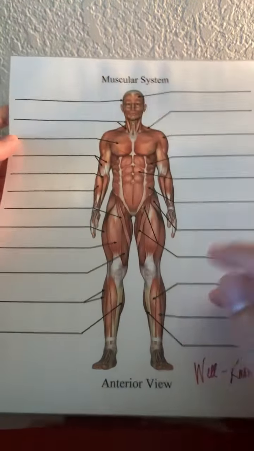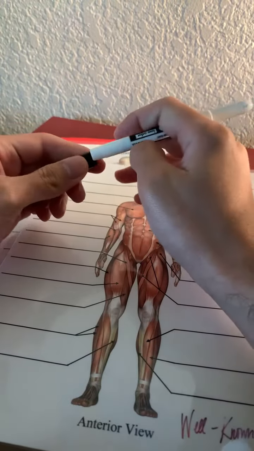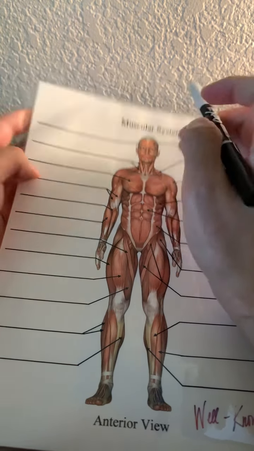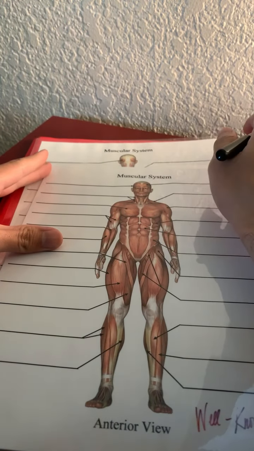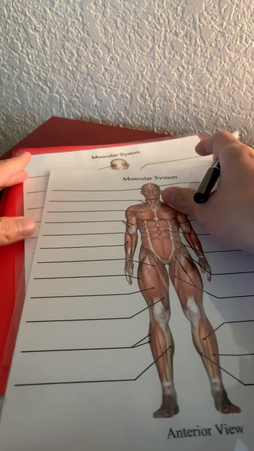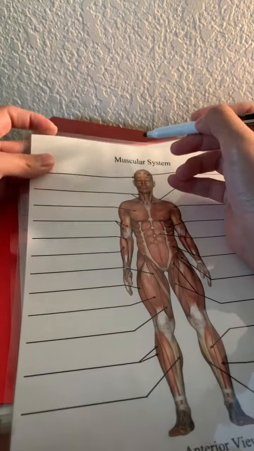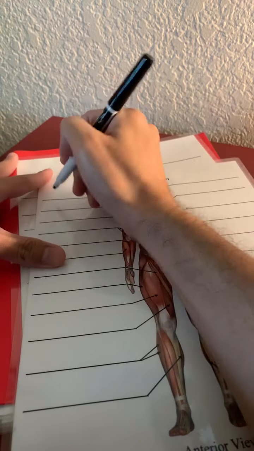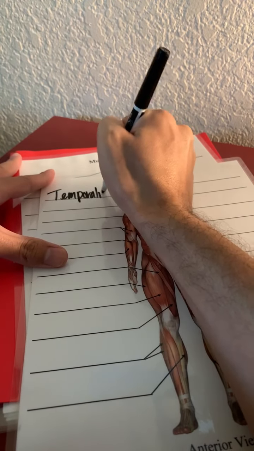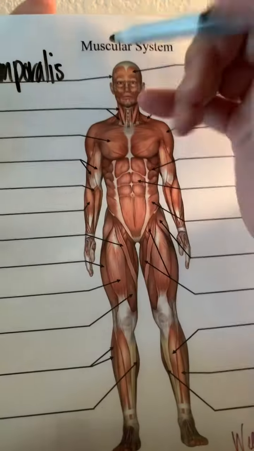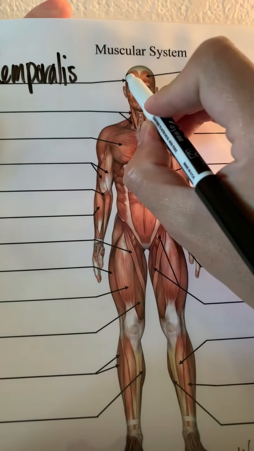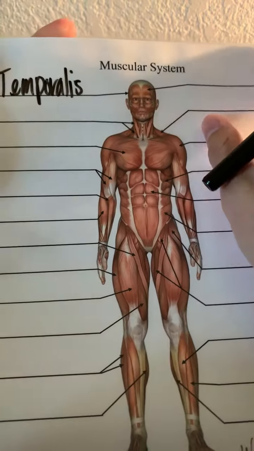Okay, so the very first one that we have here, right here at the corner, is our, let me make some room on my desk. Give me just a second. There we go. So right here, we have our temporalis. You can see it right here on the side of our head.